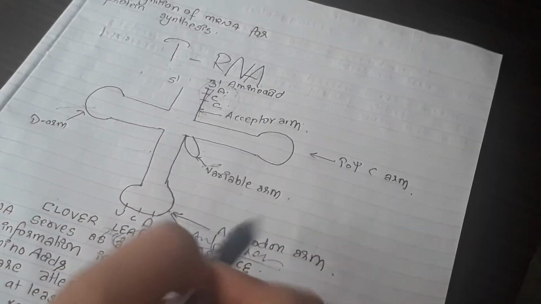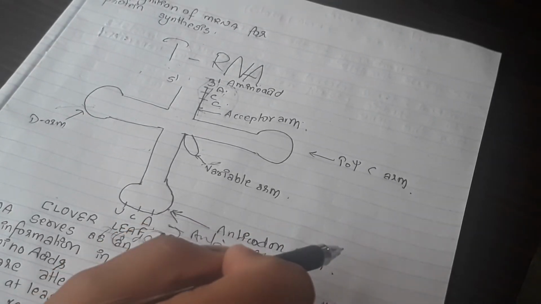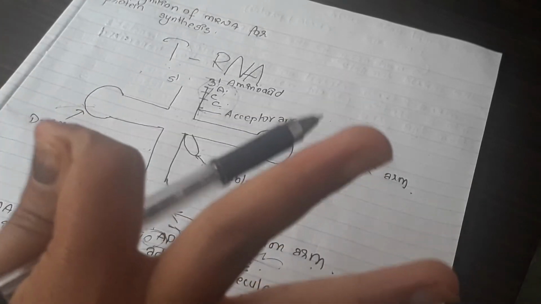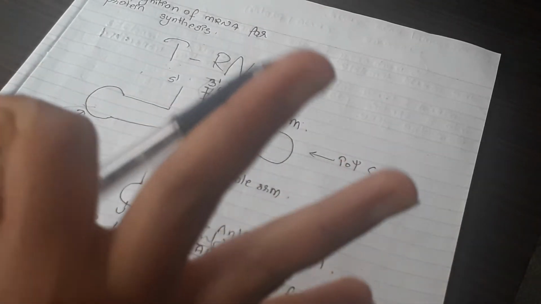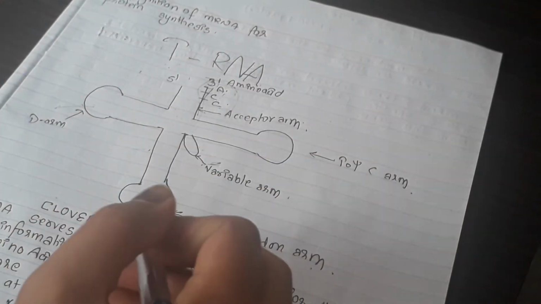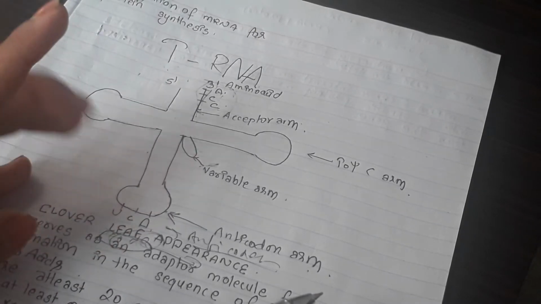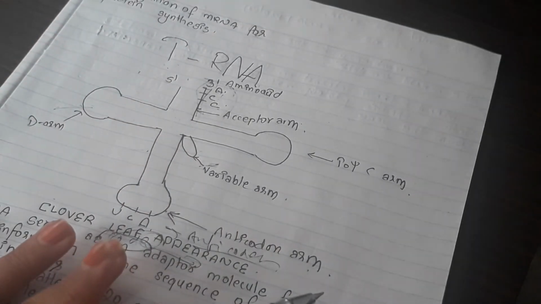Now we have the anticodon arm. This is very important. The anticodon arm consists of 3 specific nucleotide bases, the anticodon, responsible for the recognition of the triplet codon of the mRNA. It is the one that has to recognize the triplet codons of the mRNA.